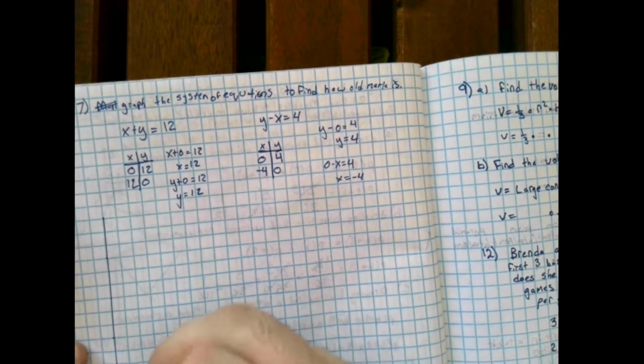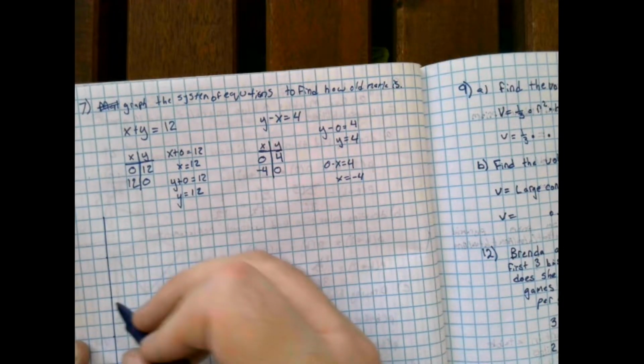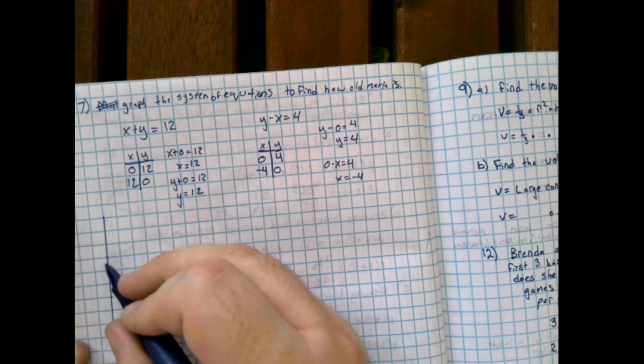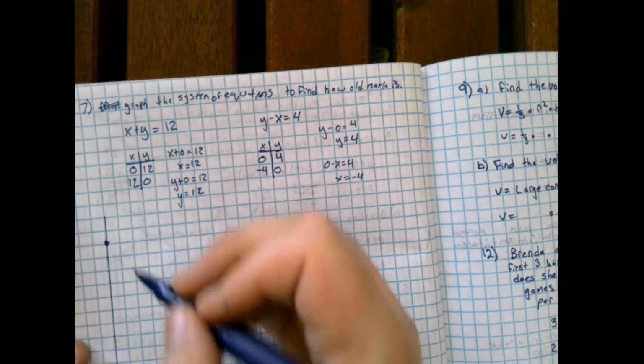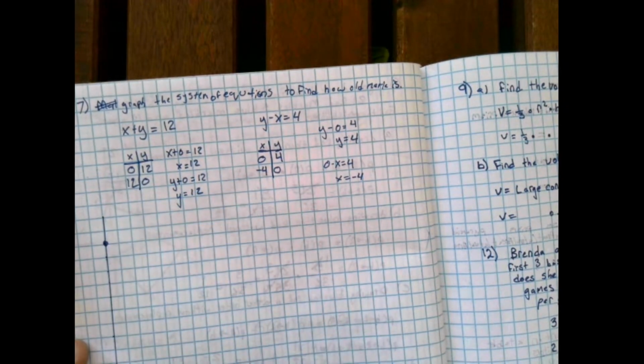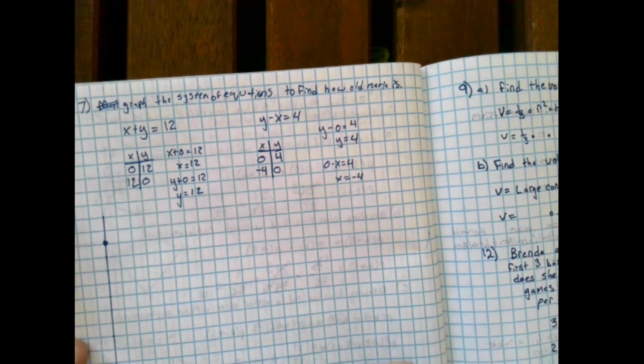So we have the points 0, 12, counting 1, 2, 3, 4, 5, 6, 7, 8, 9, 10, 11, 12, and 12, 0.